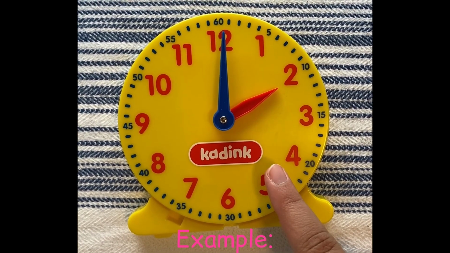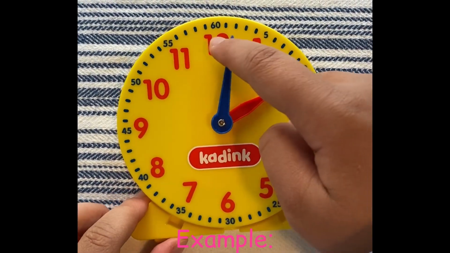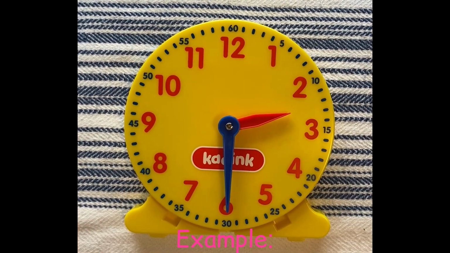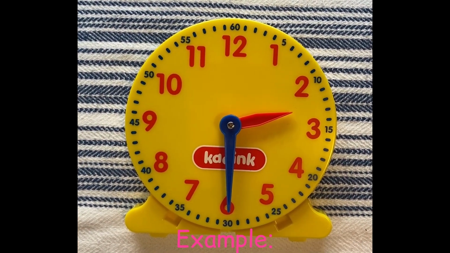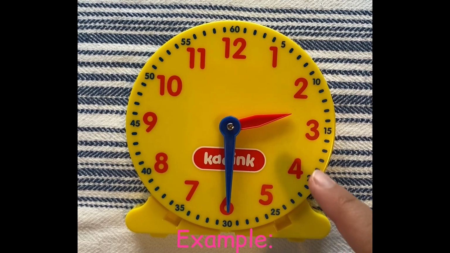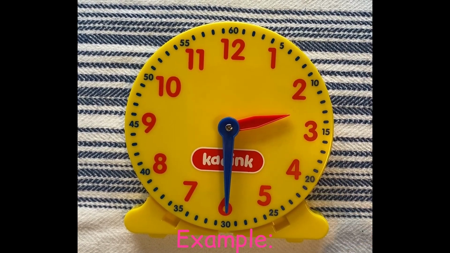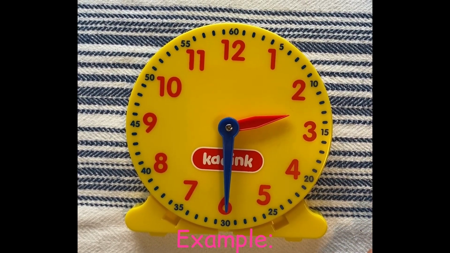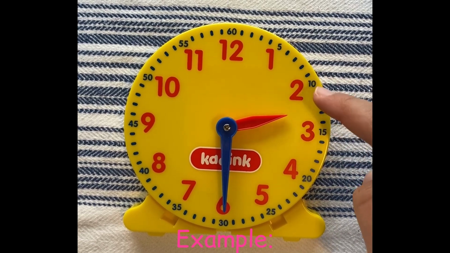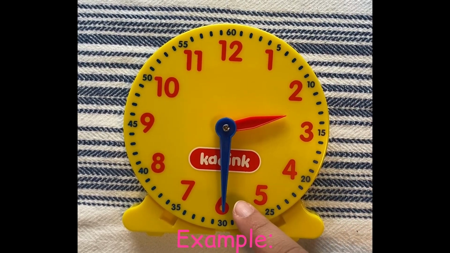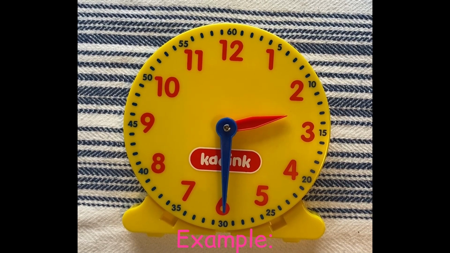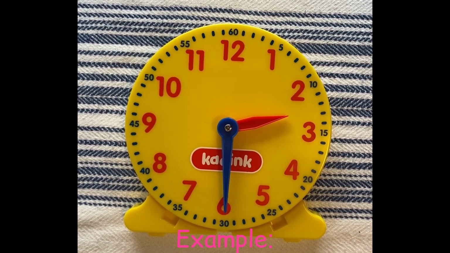The time on this clock face is 2 o'clock. Now the time on this clock face is 2:30 because the shorthand, which is the hour hand, is halfway between these 2 numbers, 2 and 3, and the longhand, which is the minute hand, is pointing straight down at the 6.